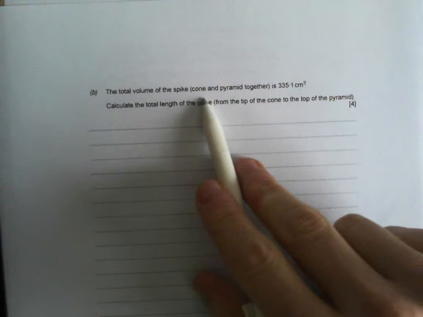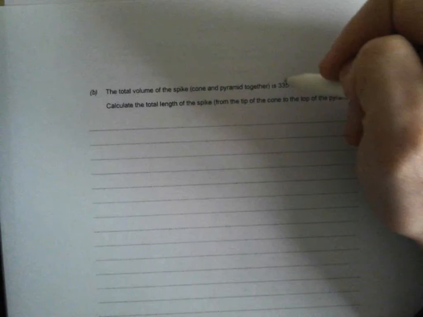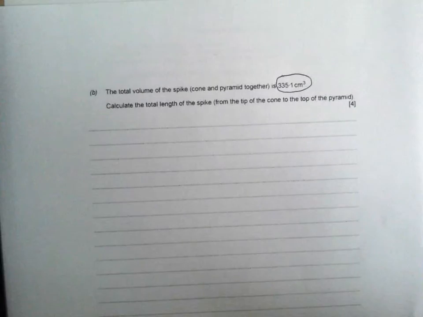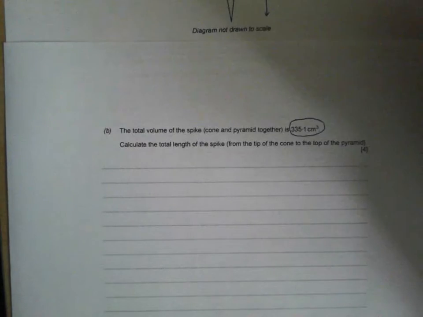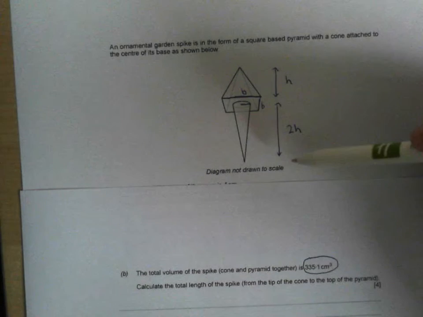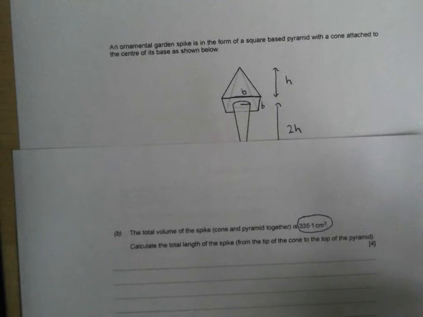I'm getting a bit sick of these volume ones now, because we get this. The total volume of the spike, that's the cone and pyramid together, is 335.1 centimetres cubed. Calculate the total length of the spike from the tip of the cone to the bottom. So essentially the 2h and the h there. Right, how on earth are we going to do this?